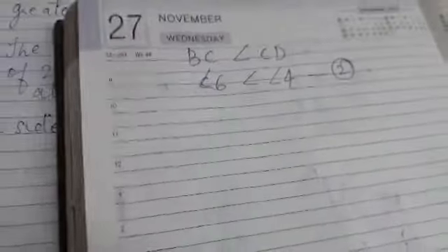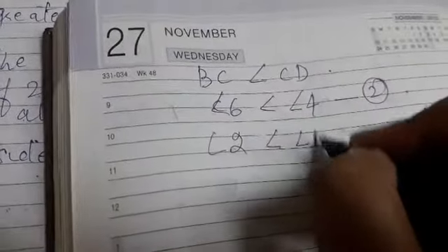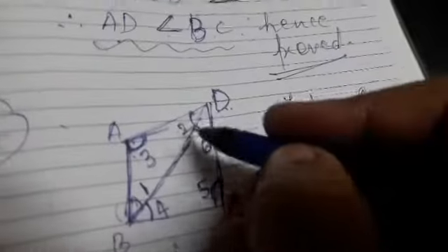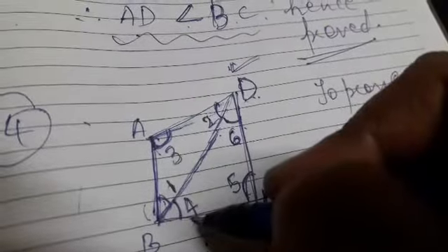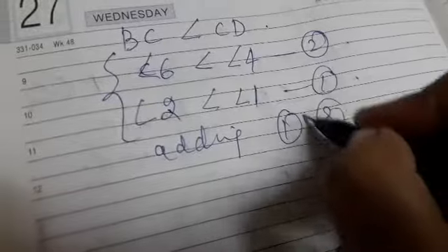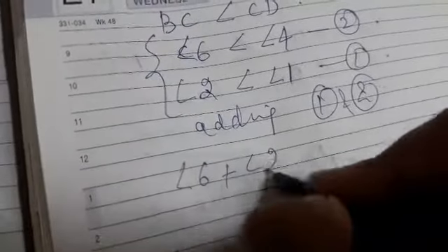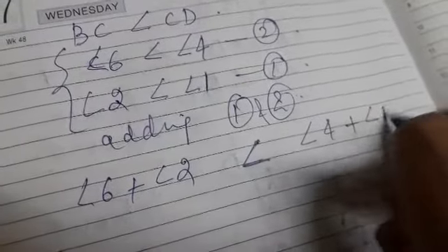I name this as 2. What I have written in the previous one, that angle 2 is less than angle 1, this was the first one. Now if I combine them, what is 2 and 6? Angle D. And what is 1 and 4? Angle B. So adding, I will write angle 6 plus angle 2 is less than angle 4 plus angle 1.